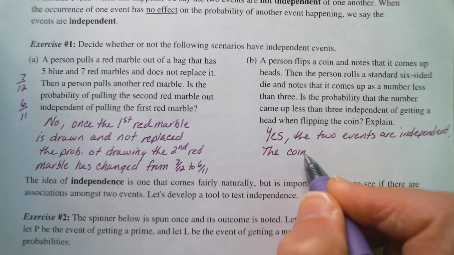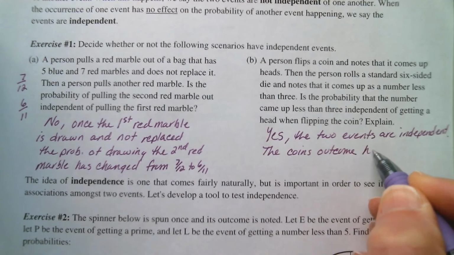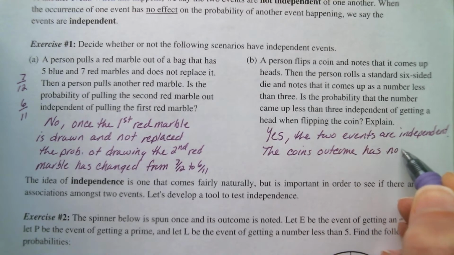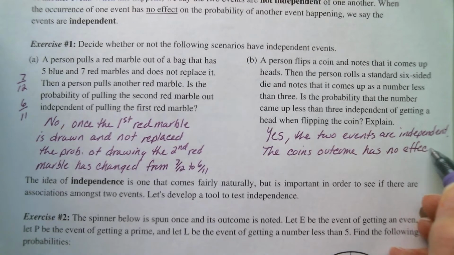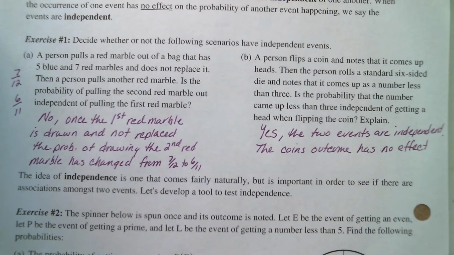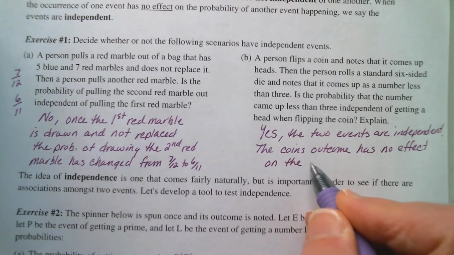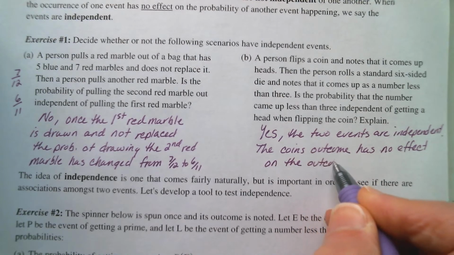The coin's outcome, getting a head, has no effect on the outcome of the die.